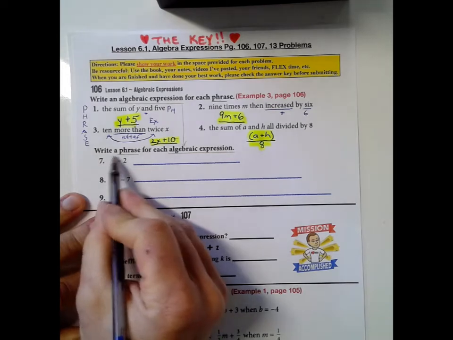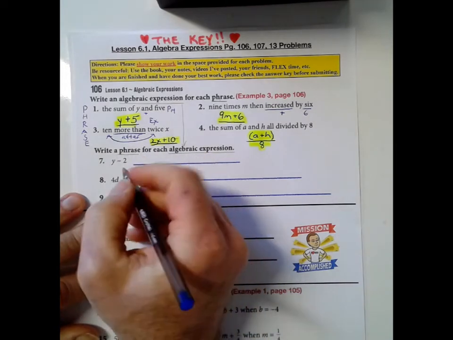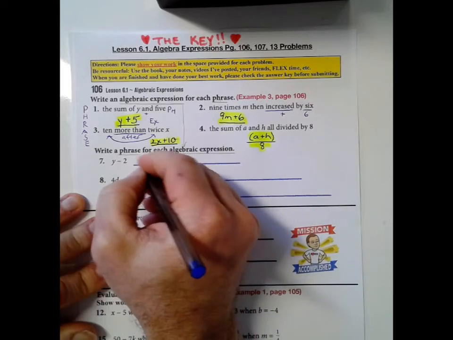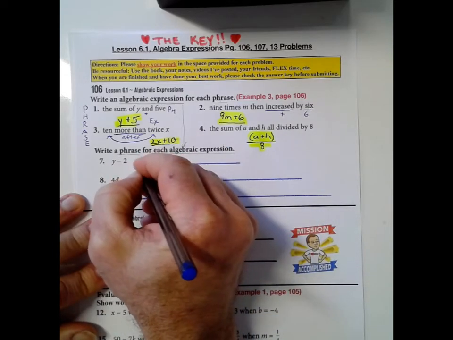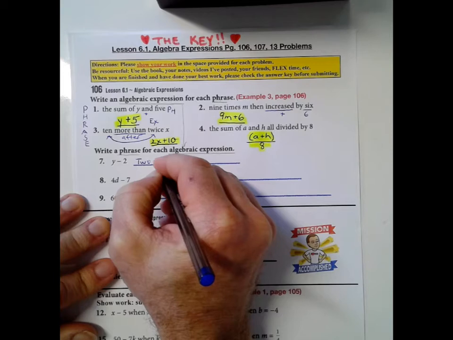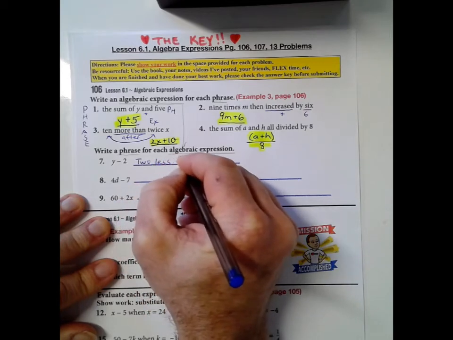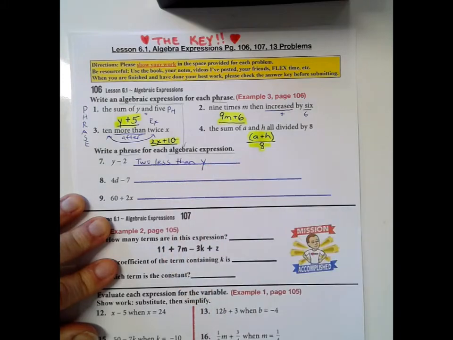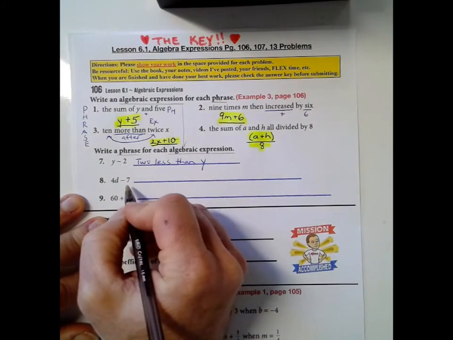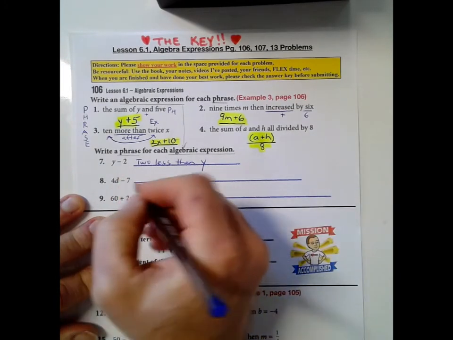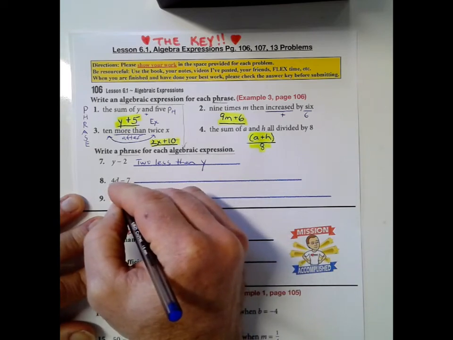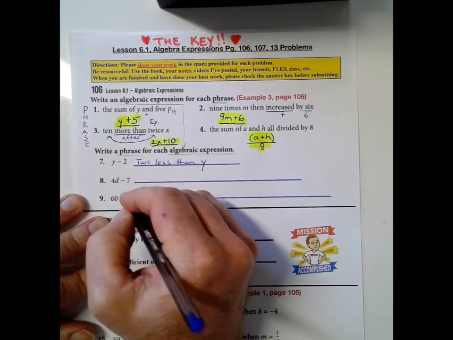Now down here we're writing a phrase for each expression. To me this looks like 2 less than y. Right? This looks like 7 less than 4 times d.